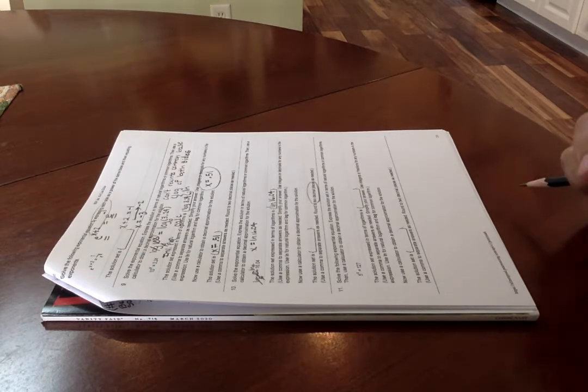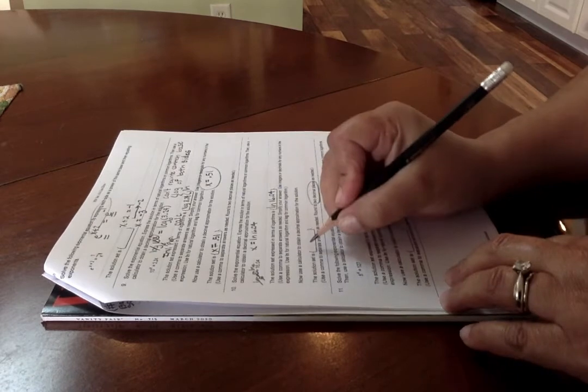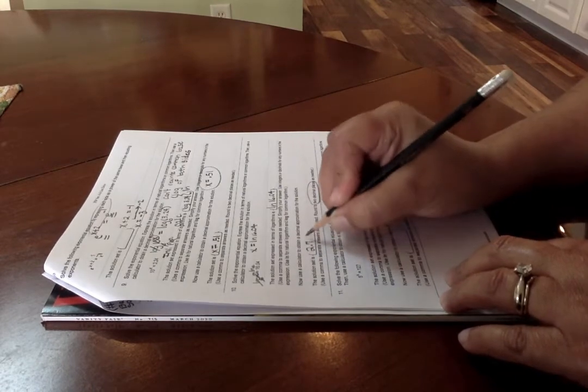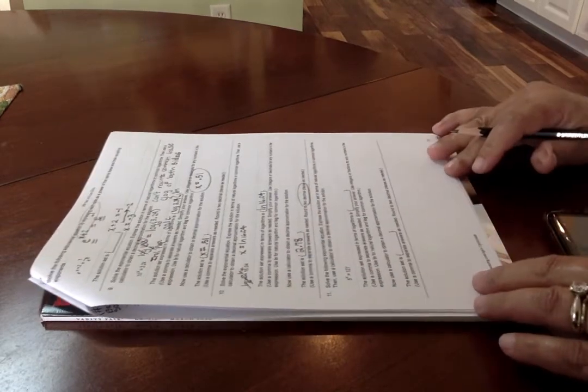So this is ln of 16.04. And I got 2.78 when you round it to 2 decimal places. Okay, moving to number 11.